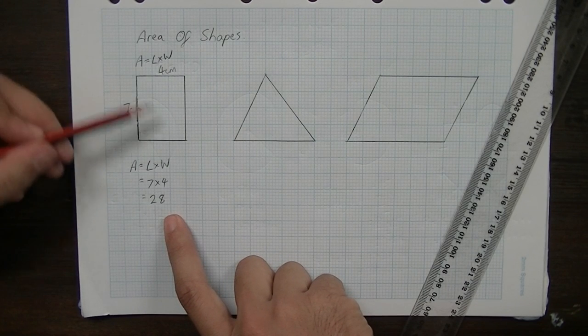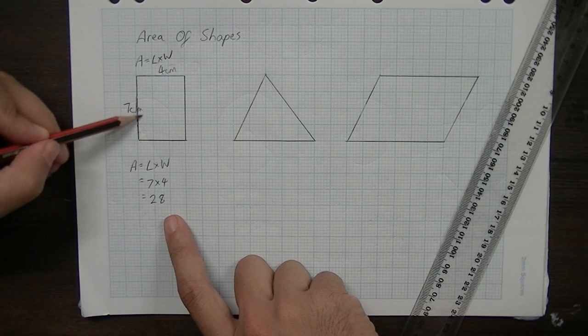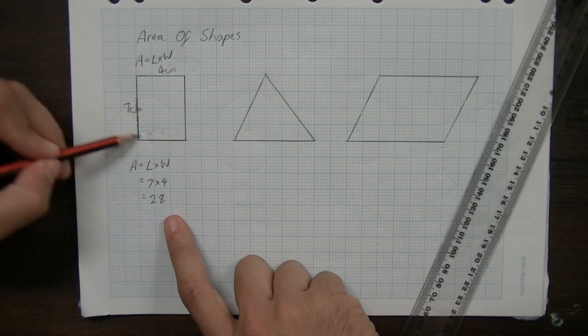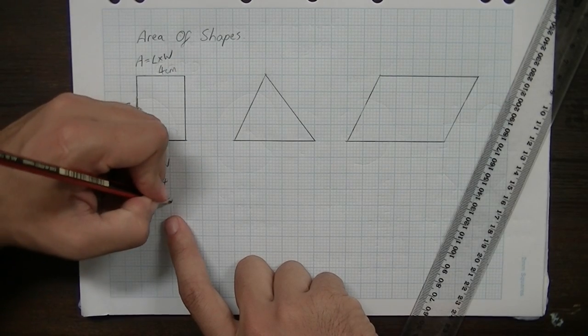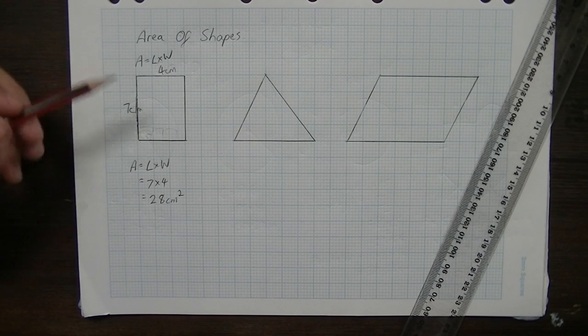Now you need to think about your units a little bit. We're dealing with area, so it's not going to be just centimeters, it's going to be centimeters squared, square centimeters. Okay, so that's the area of a rectangle.